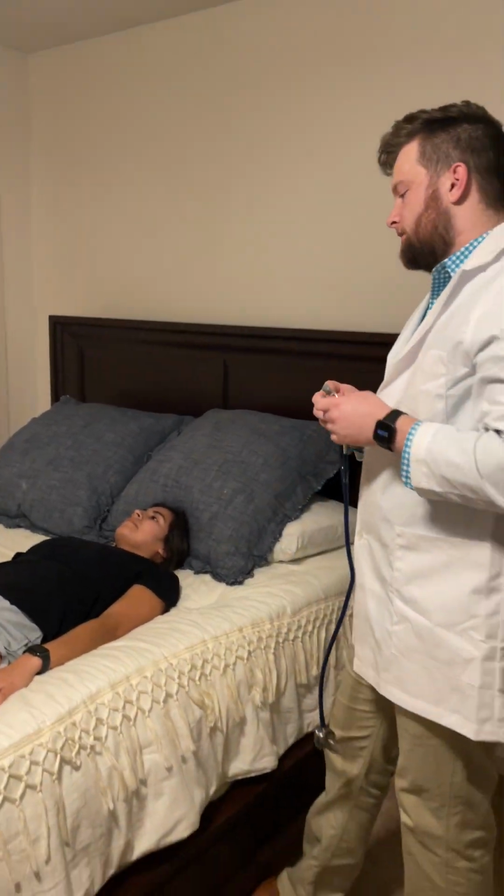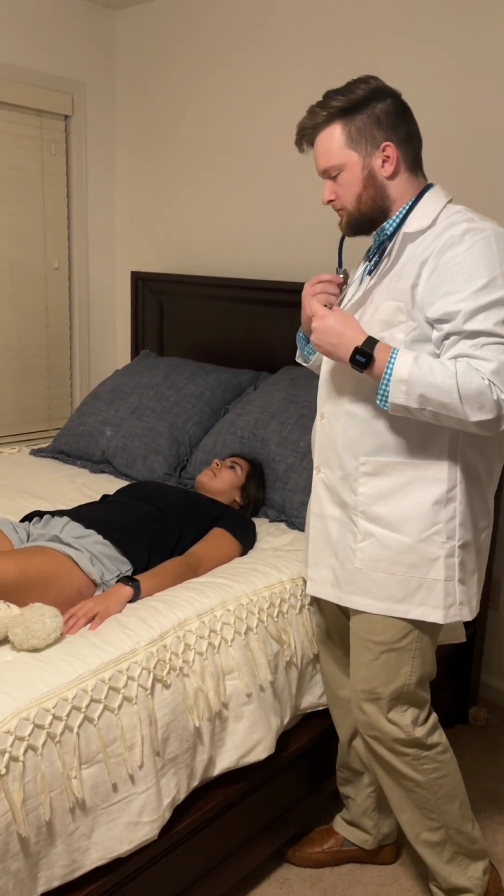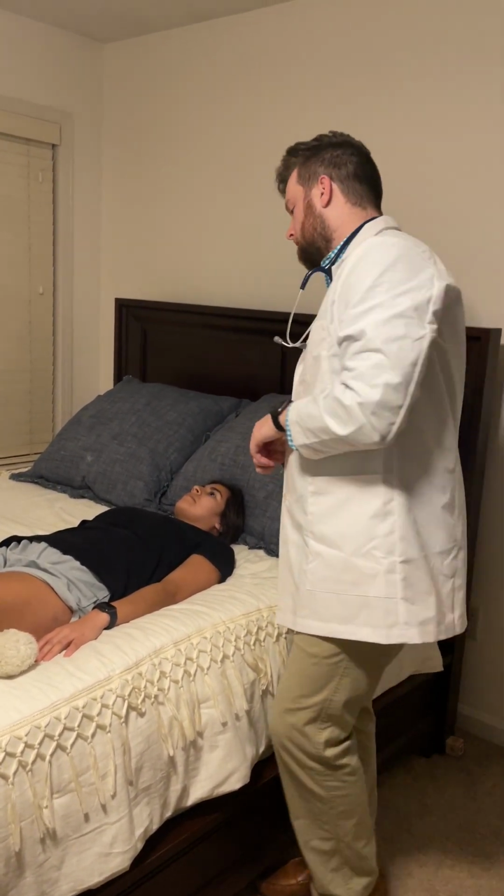Heart rate is 80, sounds regular to me. And when I was palpating the auscultation points, I was just palpating for any thrills.